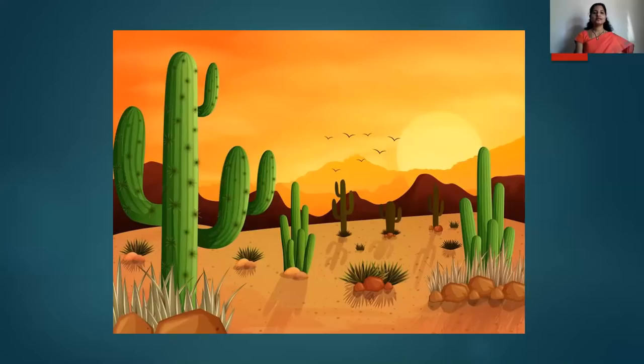This is called a desert. In deserts, only a few plants will grow. The temperature is very hot and it has very little rainfall.